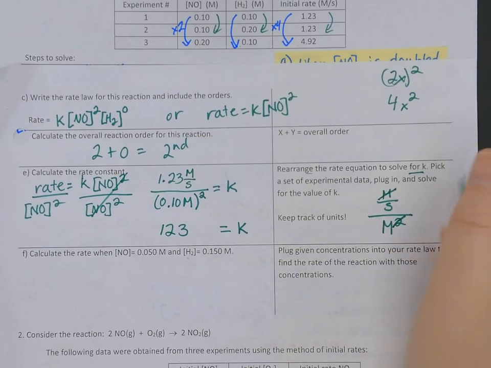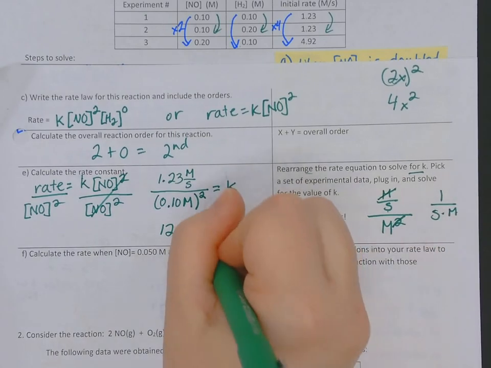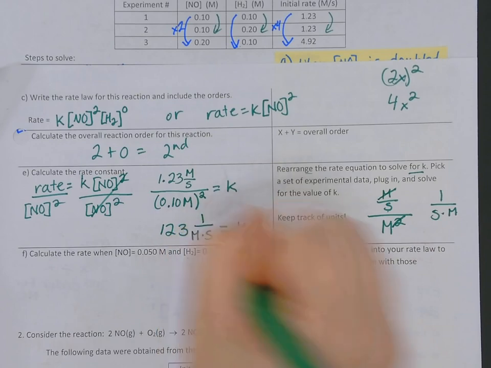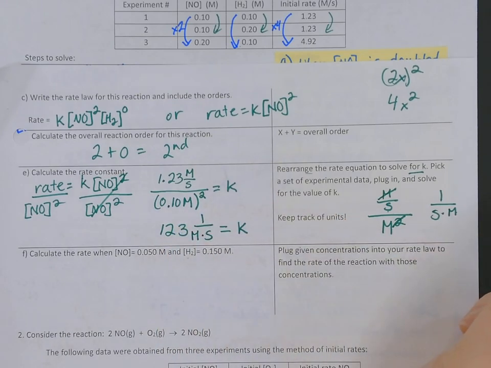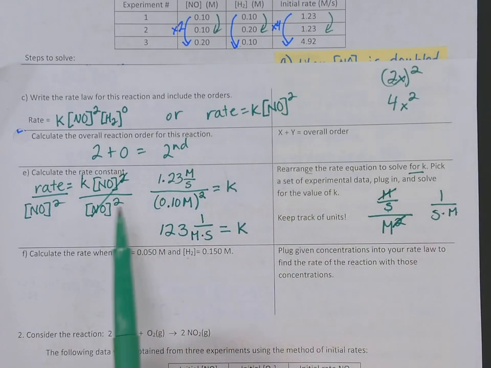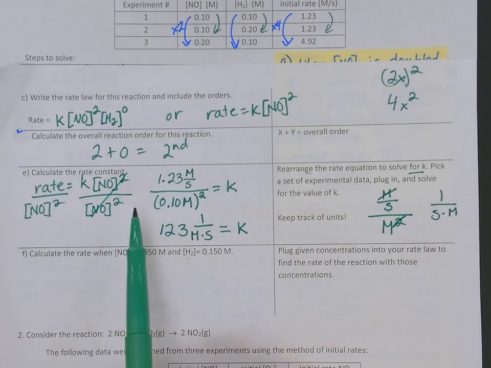Now I basically have two fractions here. I've got molarity over seconds, so these seconds are on the bottom, and this molarity is on the bottom. Usually we put the molarity first, second second, but either way works, so 1 over molarity times seconds. Okay, let's check this. This is a second order reaction overall.